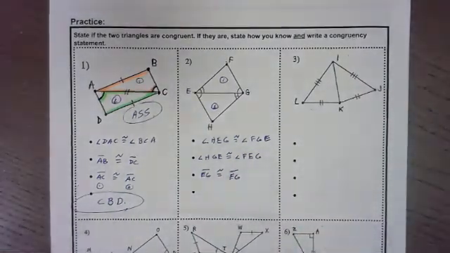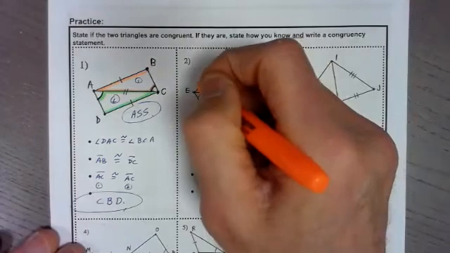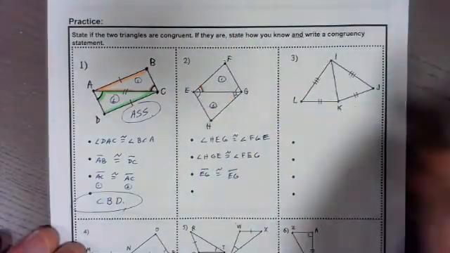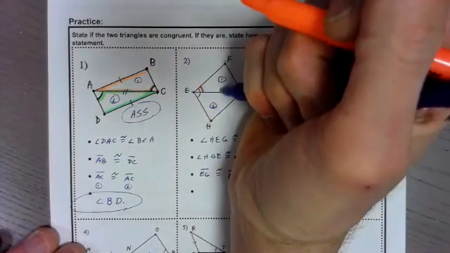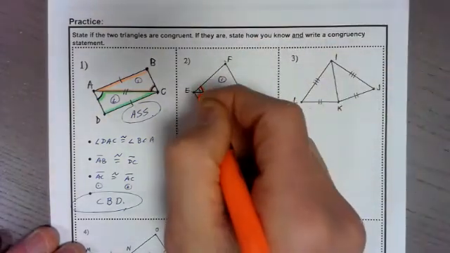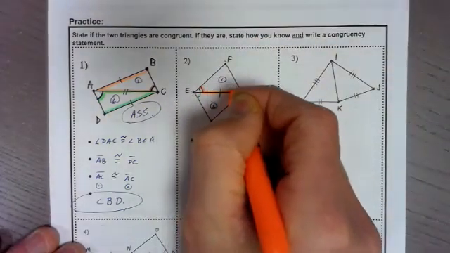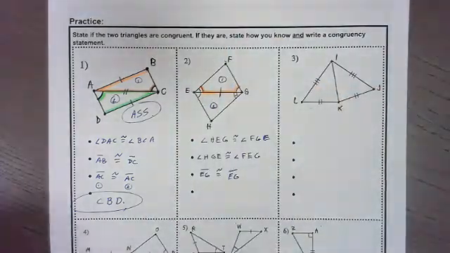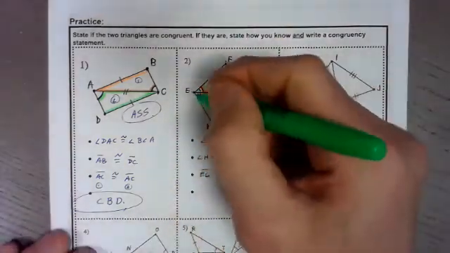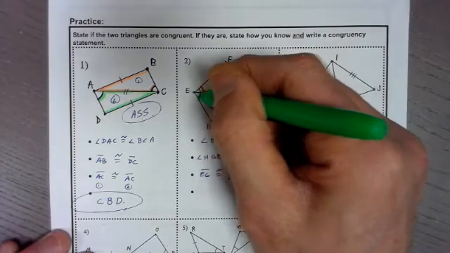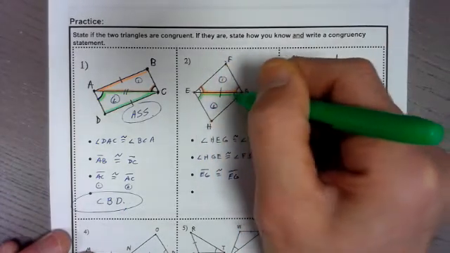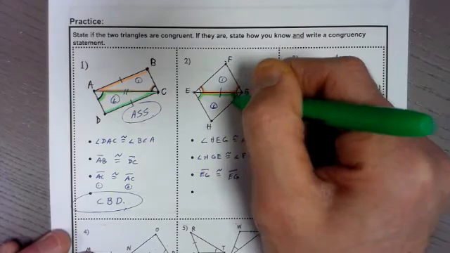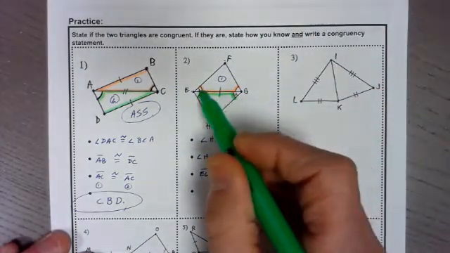So now let's go ahead. I've got my angle here. My side here. And my angle here. And then in triangle 2, that's going to point us towards angle, side, angle. So 1 side, 2 congruency tick marks.